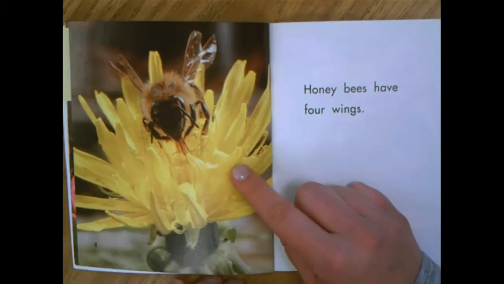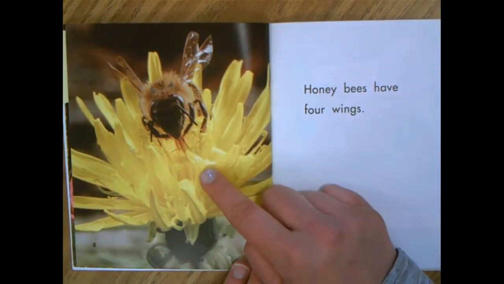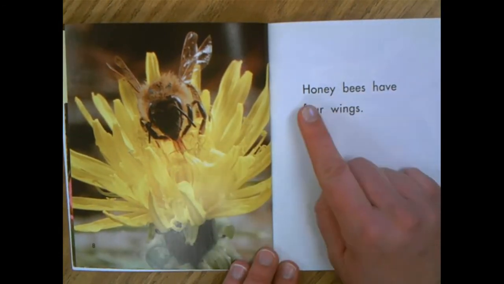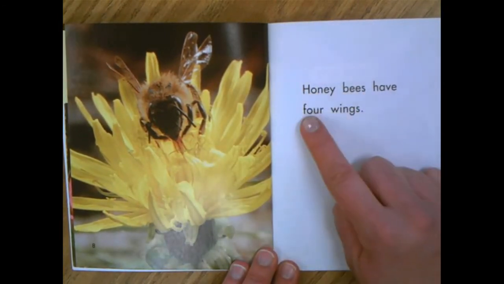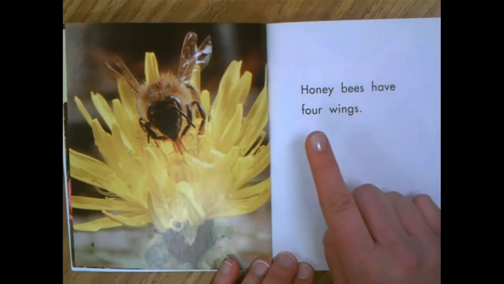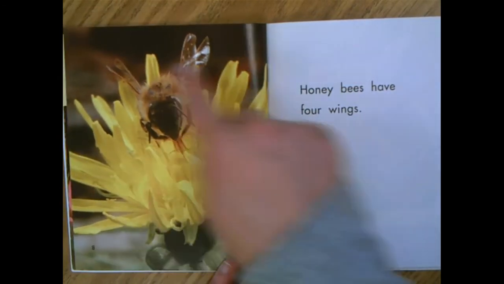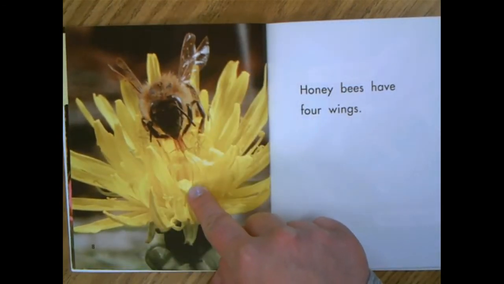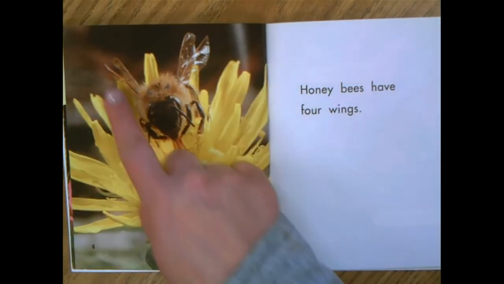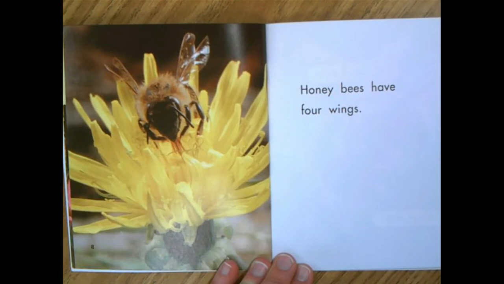When I look at the picture, I might have learned something like honeybees like flowers. Now let me read the words. Honeybees have 4 wings. So the key detail in this is that they have 4 wings. I noticed that they're on the flower and they like flowers, but what's more important, or a key detail, is that they have 4 wings.